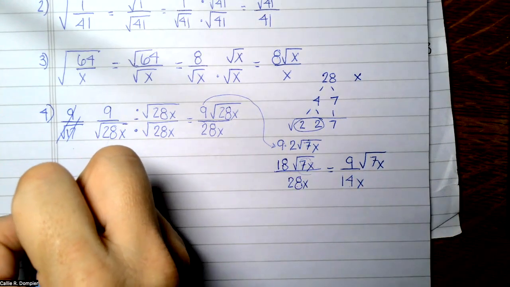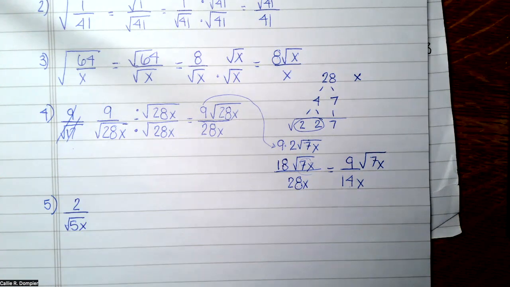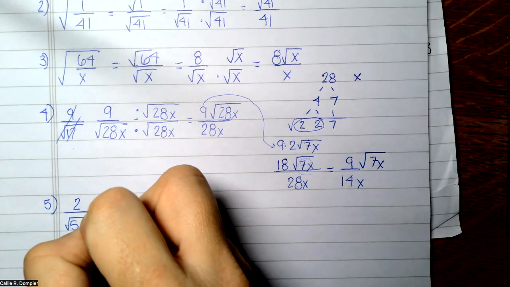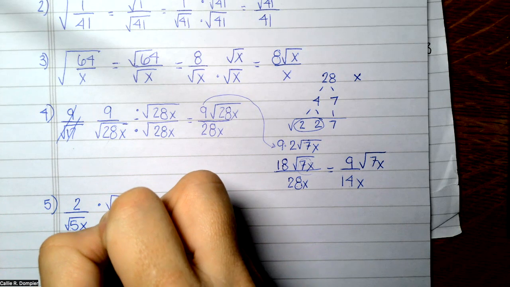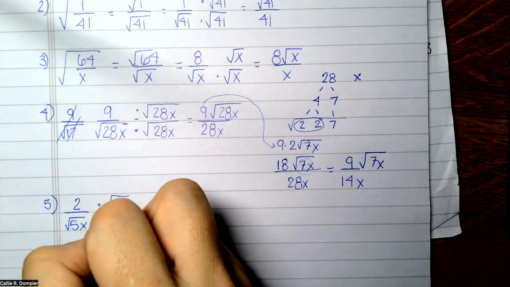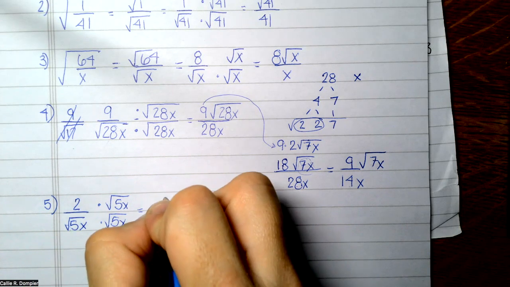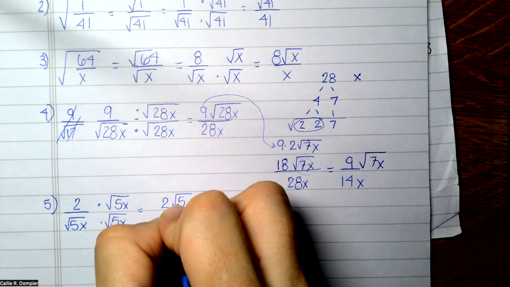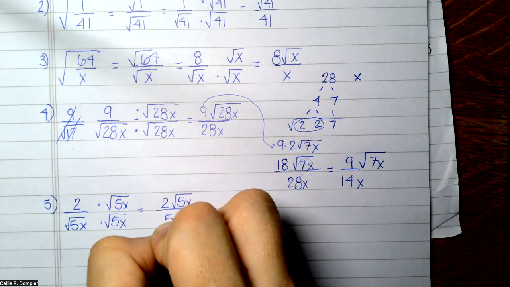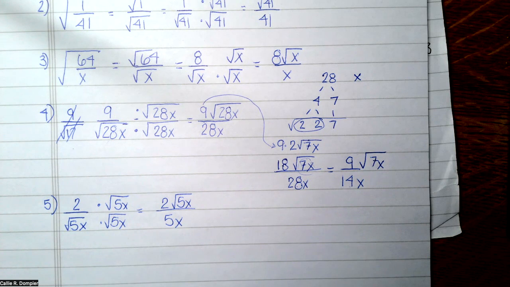Look at number 5. And that is 2 over the square root of 5x. Take it, multiply it by the square root of 5x. 2 square root 5x over 5x would be my answer here.